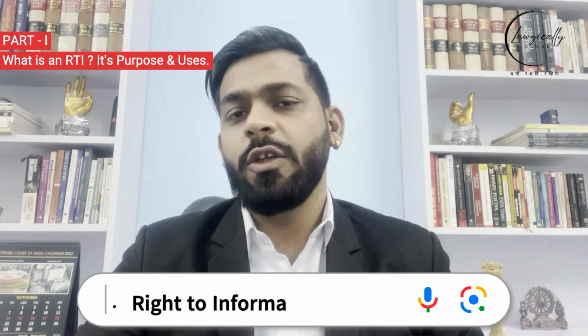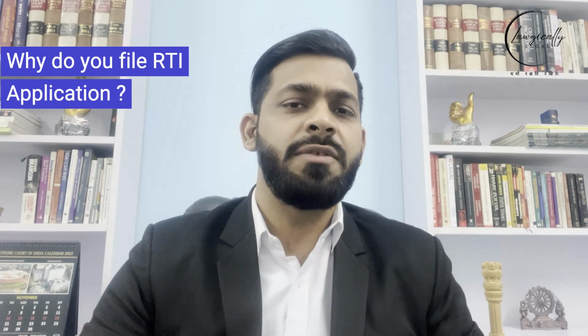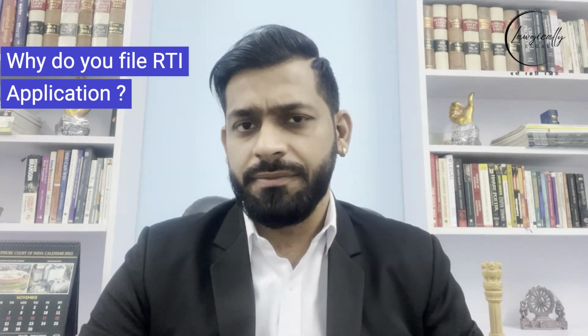What is an RTI and its purpose along with the uses? RTI stands for Right to Information and it refers to the legal right of citizens to access information held by public authorities. Citizens file RTI applications for various reasons, each tied to the fundamental principles of transparency, accountability, and democratic governance. It is of prime importance to understand why filing an RTI application is important and why is an RTI filed. For what reasons a citizen might choose to file an RTI application?